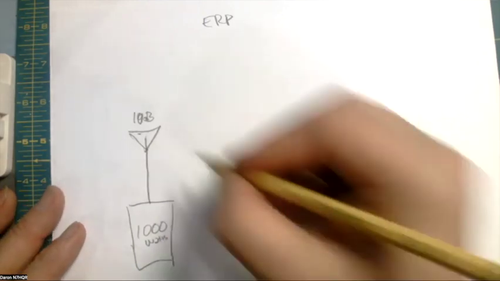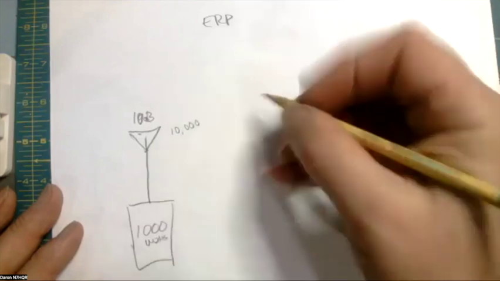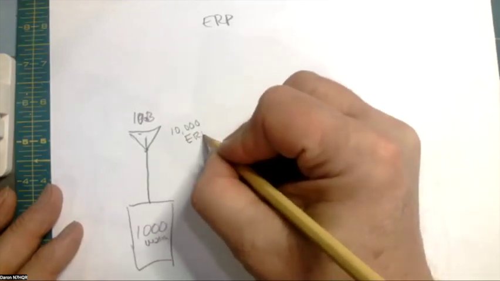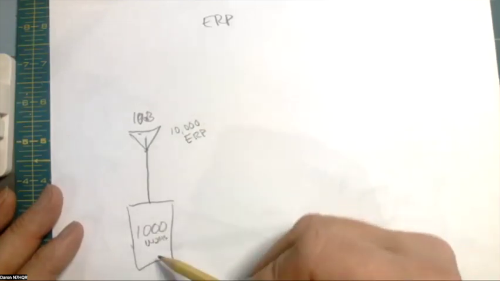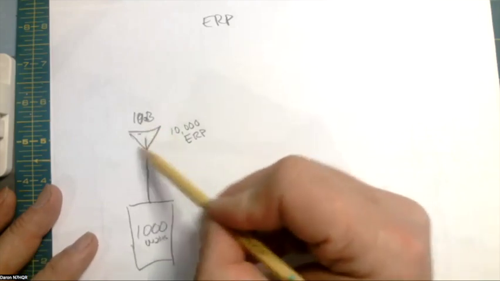10,000 watts. 10,000 watts of effective radiated power, because we've taken the 1,000 watts and multiplied it by the antenna gain.